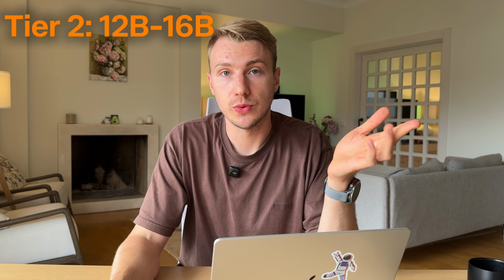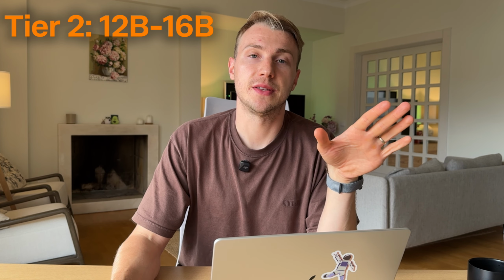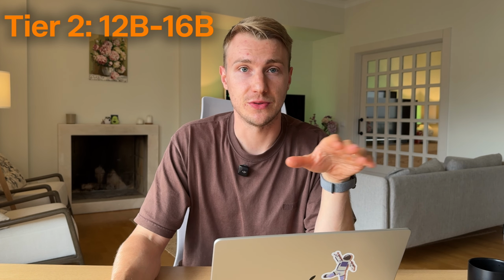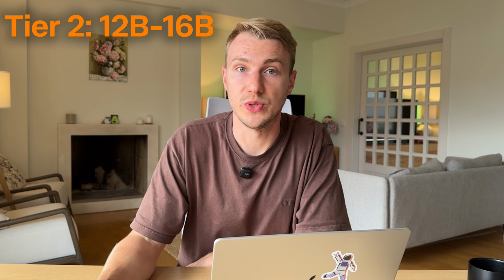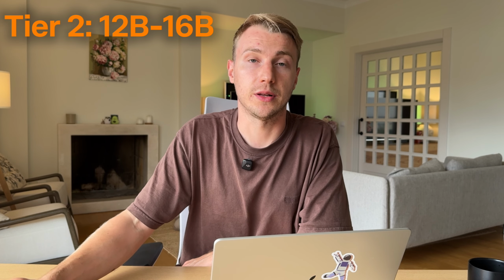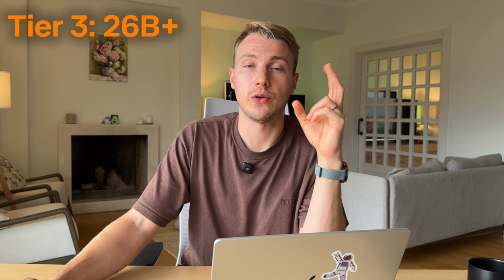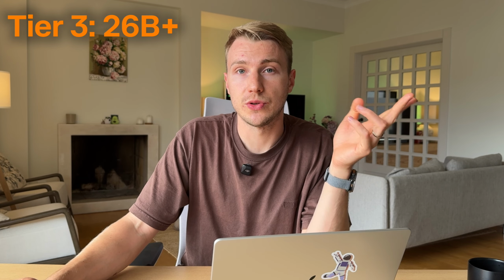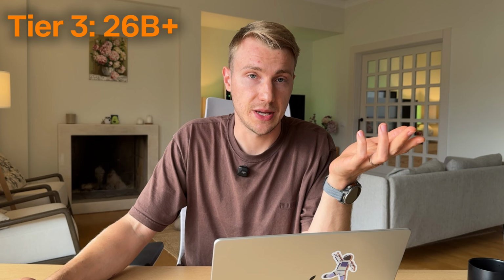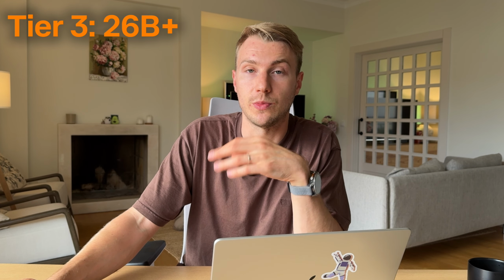Second is tier 2, the study buddy. This is from 12 to 16 billion parameters. This is the sweet spot for most laptops and PCs today. Tier 2 models are smart enough to actually brainstorm ideas with you and do some simple agentic tasks. They're also fast enough to feel like a real conversation you're having with a chatbot. Tier 3, the professionals. Starting with 26 billion parameters, this is where real intelligence starts to show up. These models can handle complex reasoning and multi-step tasks. They can read a huge document, find a specific needle in a haystack, and summarize it perfectly for you.